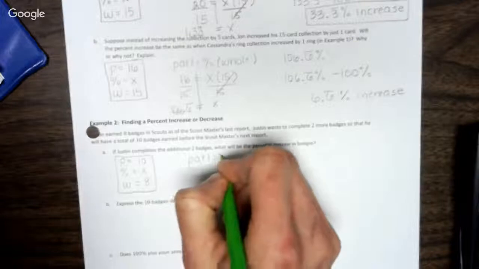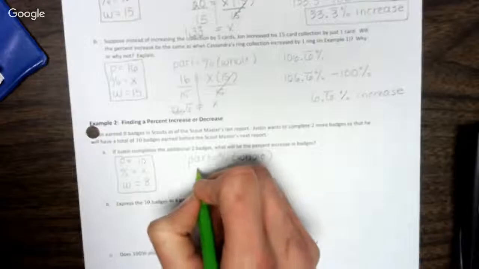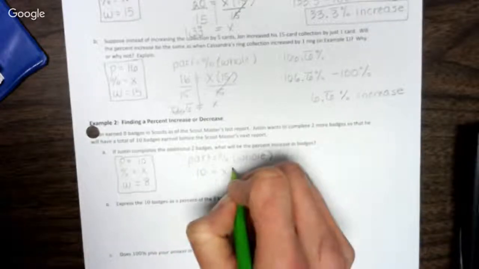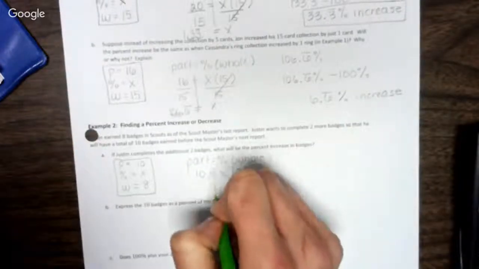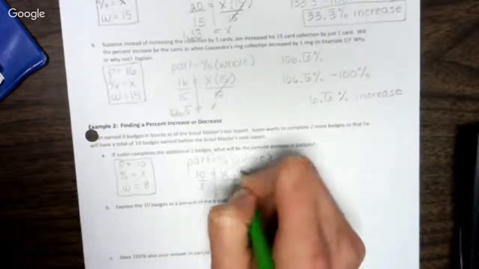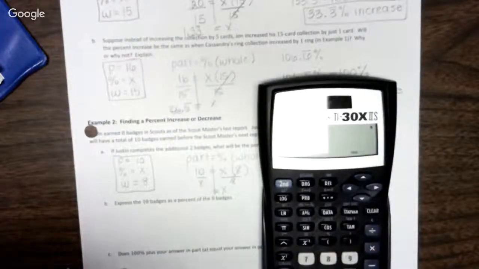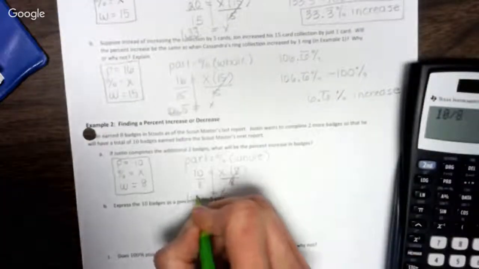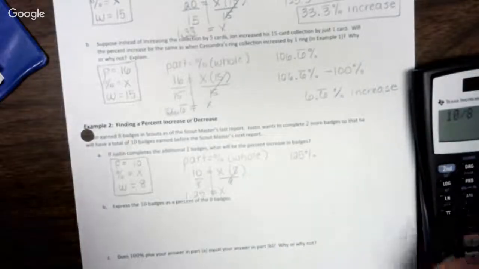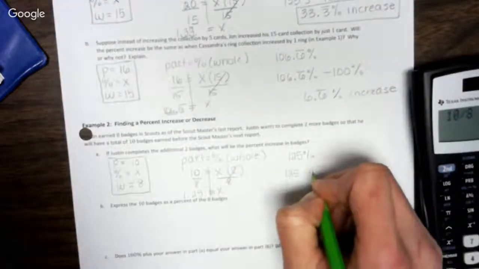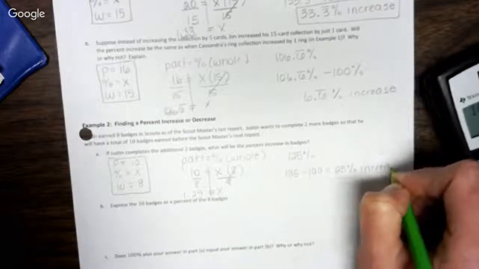So part equals percent times whole. So 10 is equal to X times 8. We're going to divide both sides by 8. So X is equal to, let's do 10 divided by 8, which is 1.25 or 125%. Now we have to subtract 100, the original amount, which would leave me with a 25% increase in badges.